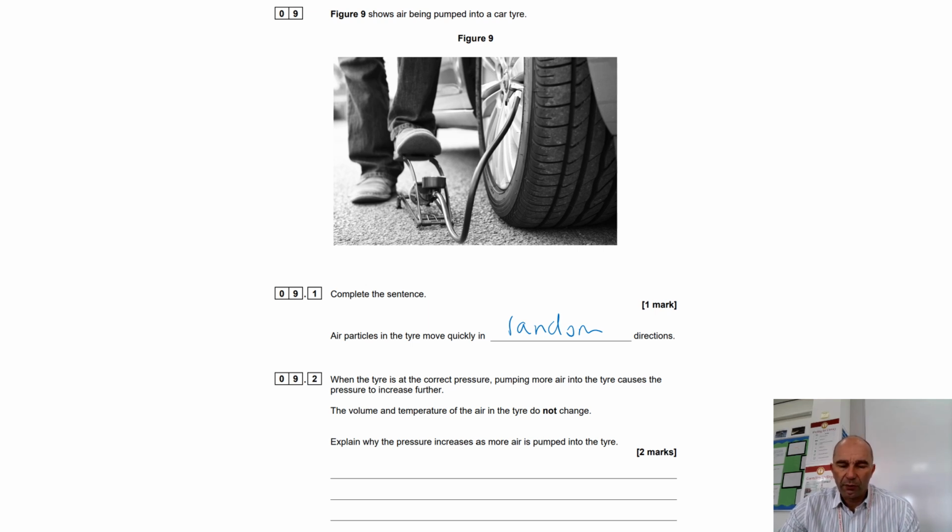Now 9.2, when the tyre is at the correct pressure, pumping more air into the tyre causes the pressure to increase further. The volume and temperature of the air in the tyre do not change. Explain why the pressure increases as more air is pumped into the tyre. So go for the obvious one, the first mark. We've got more air particles in the tyre.